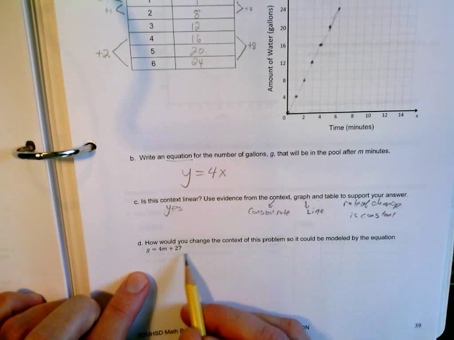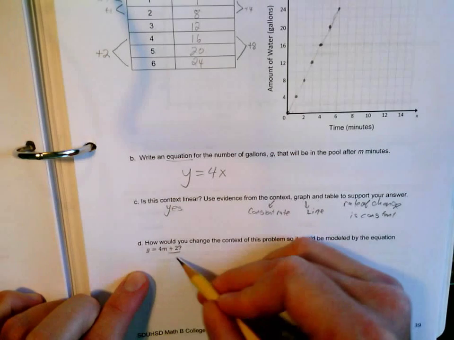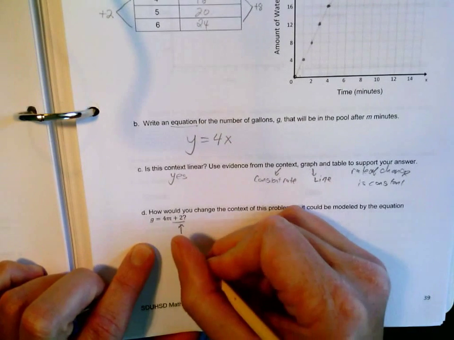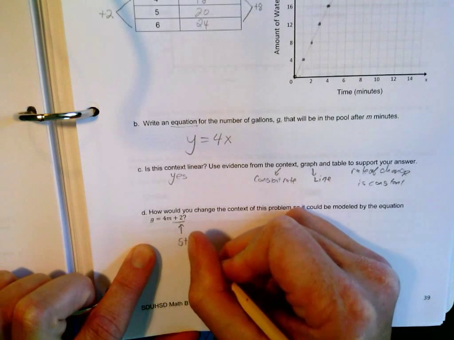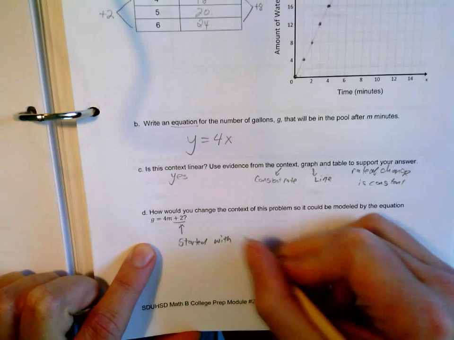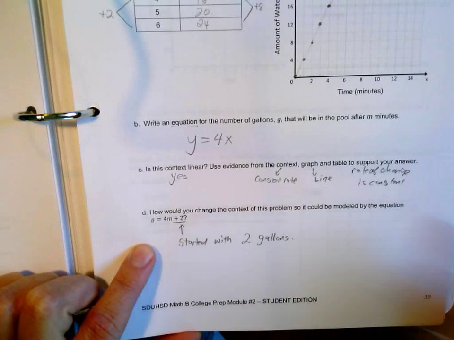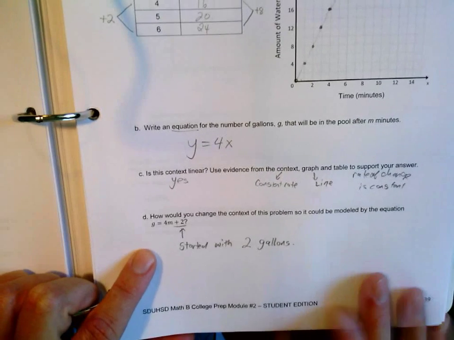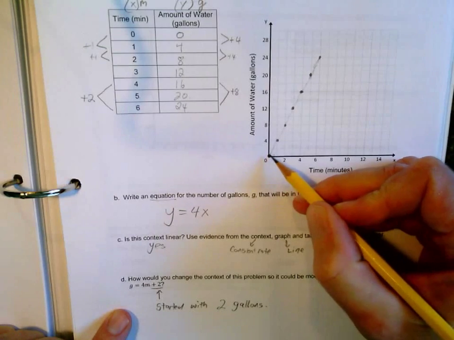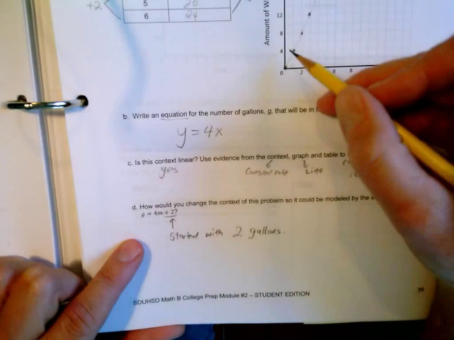So what's different about this equation from this equation? And hopefully you're noticing this. And what does that little 2 right there mean? That little 2 means you started with what? 2 gallons. It wasn't an empty pool. Started with 2 gallons. So this equation right here would not start at 0, 0, it started at 0, 2, so it wouldn't go through the origin.